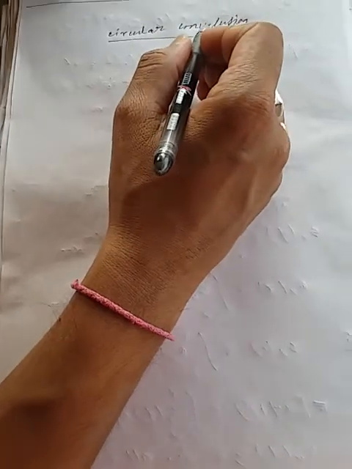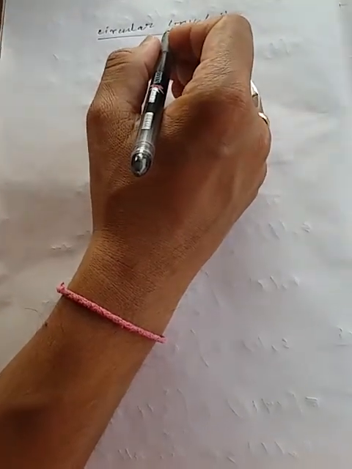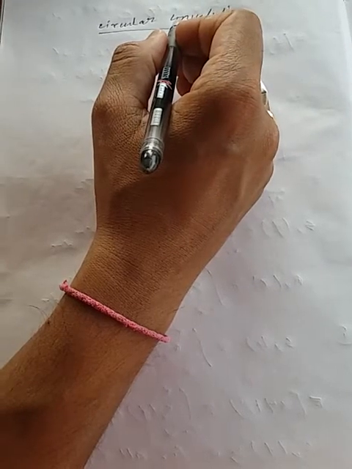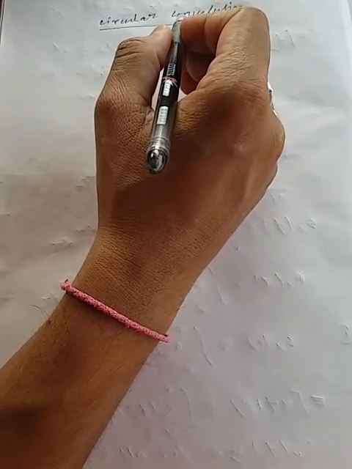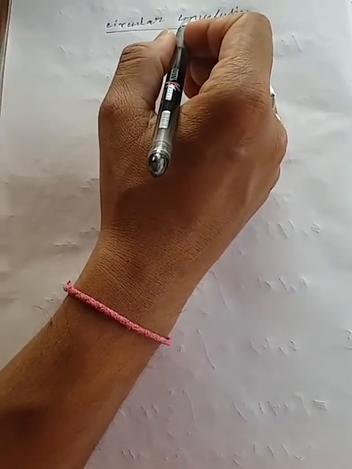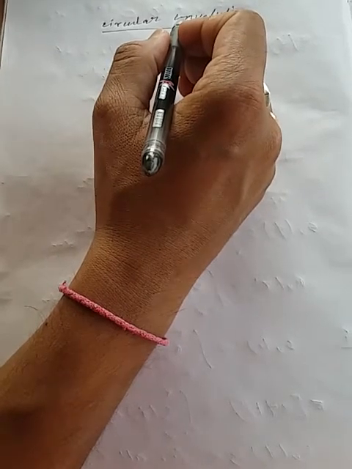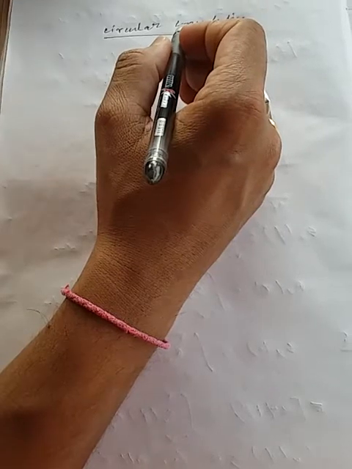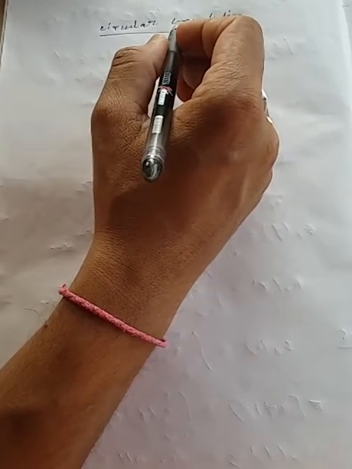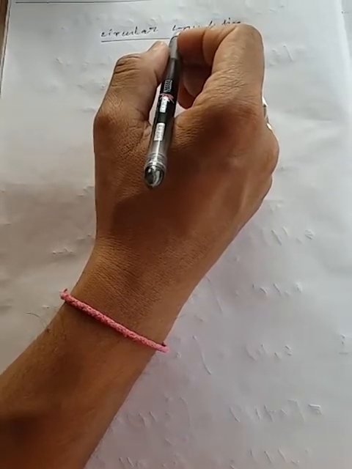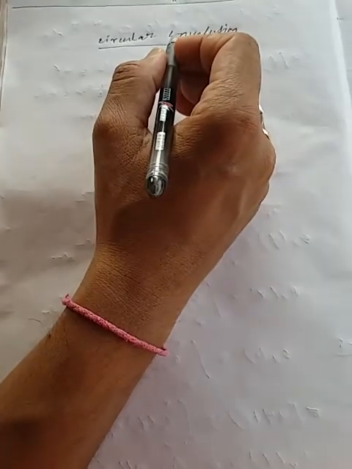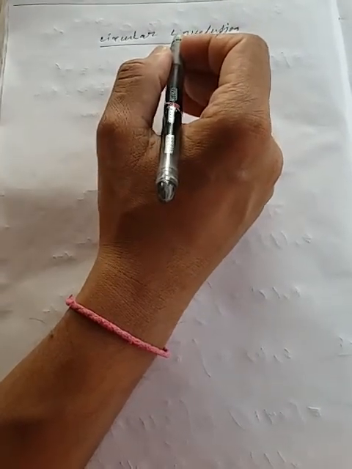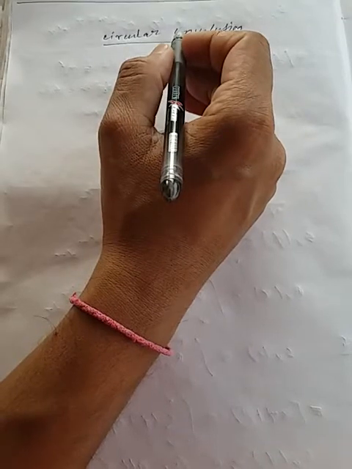Convolution. As we know, the Z transform of linear convolution of two sequences is equal to the Z transform of one sequence multiplied by the Z transform of the other sequence. But in case of DFT, the DFT of linear convolution of two sequences is not equal to the DFT of one sequence multiplied by the DFT of the other sequence.